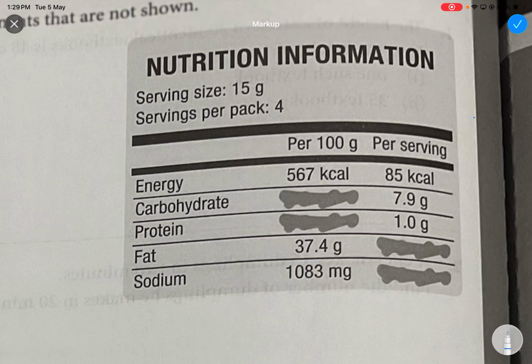Then per serving, they tell you serving size is 15 gram. Okay? So the difficult part is making sense of this. Putting them together, per serving is actually 15 gram. Okay? So how do I find? Now they want me to find 100 gram how much carbohydrate. So I can use this 7.9.